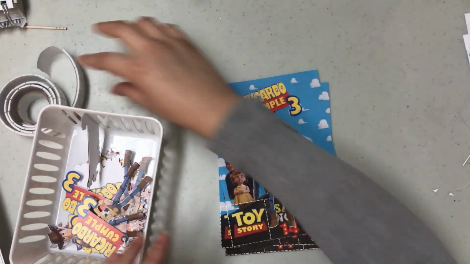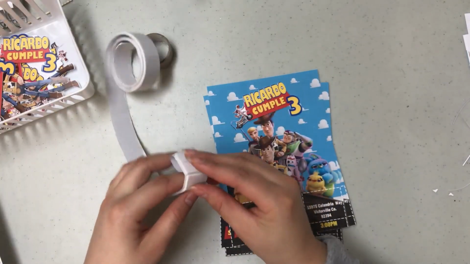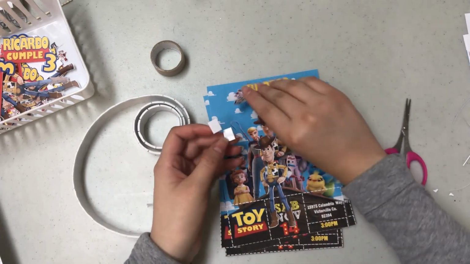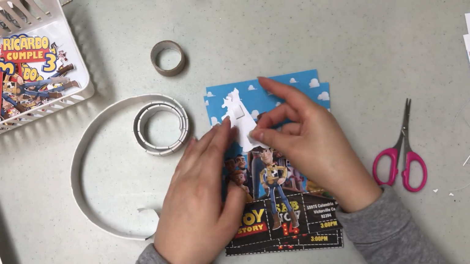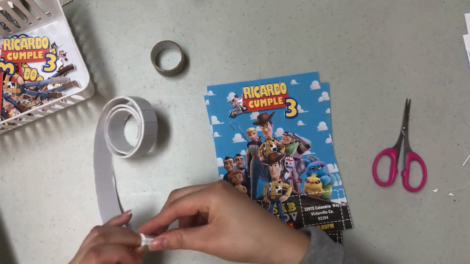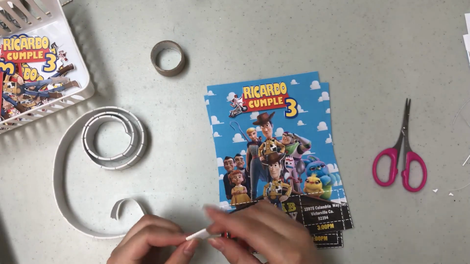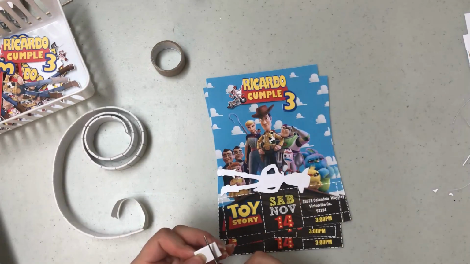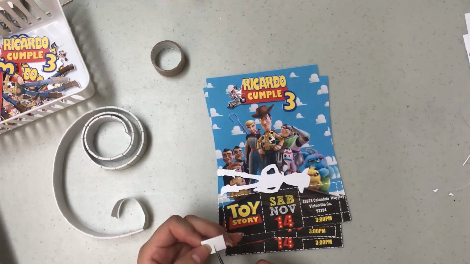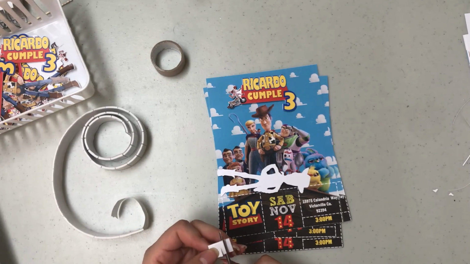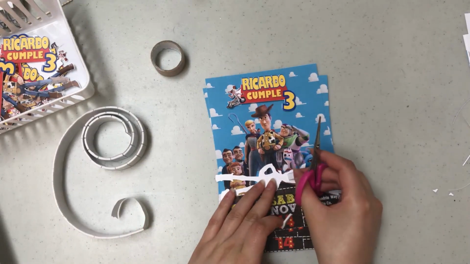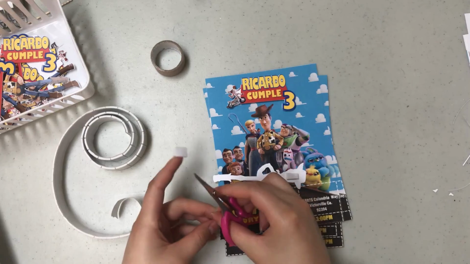So as you guys can see, I've cut out all my pieces on my Silhouette Cameo, and now I'm just using this dimensional tape that I bought from the 99-cent store, and I'm just taping it on there. And they've already come pre-cut, but I like to cut them a little bit more so they fit inside these little cutouts, and then I just tape them on there and they look like they're kind of popping up, and it just gives the invitation a little bit more detail. So I really like working with these little pop-ups.